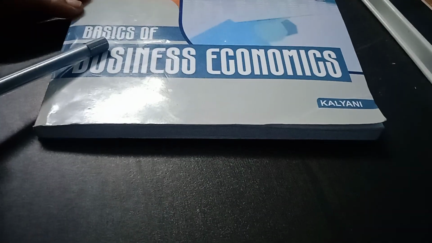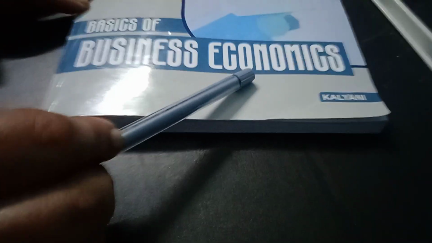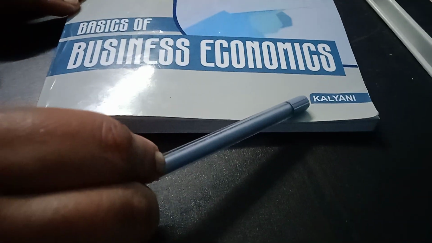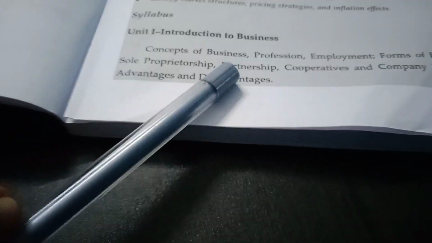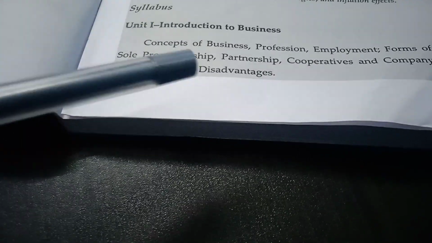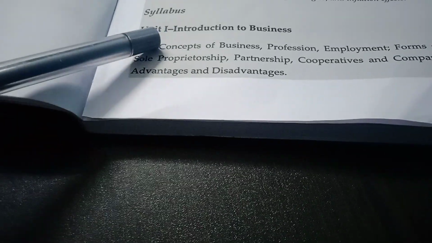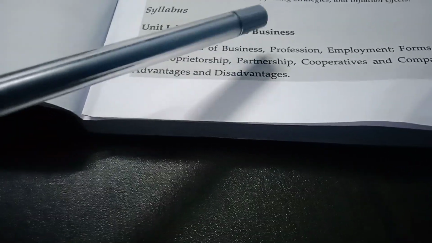So we are dealing with the subject Basics of Business Economics, Kalyani publication. For this, first we have to understand the syllabus to make it easy for the students for their exams. The exam is on January 29. So let us see the important concepts only. Unit 1, introduction to business.